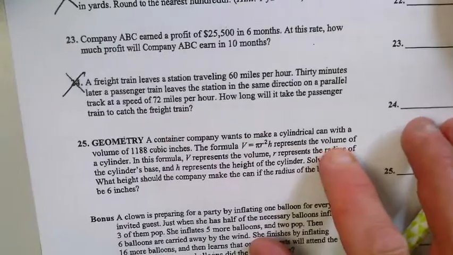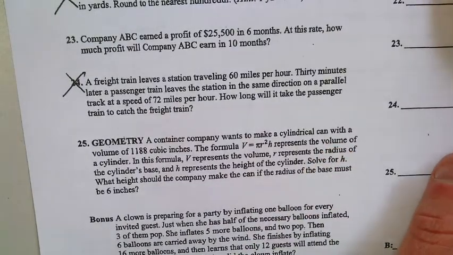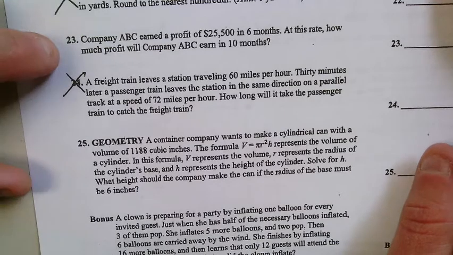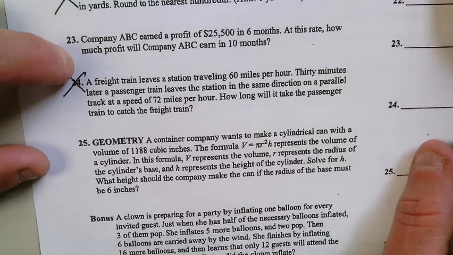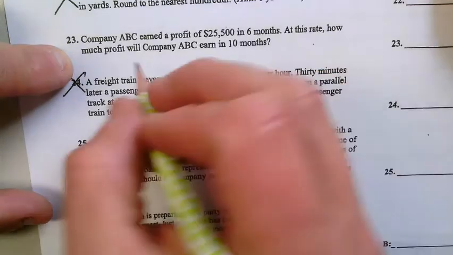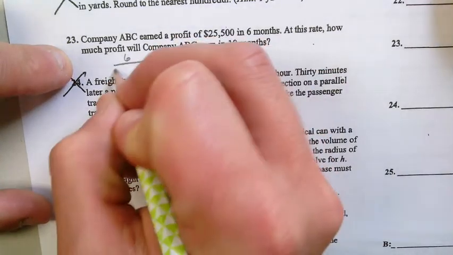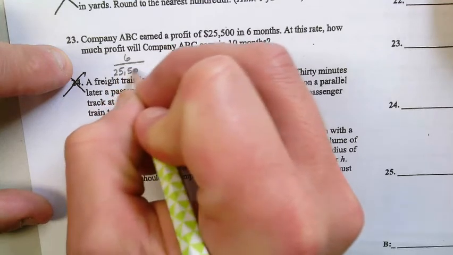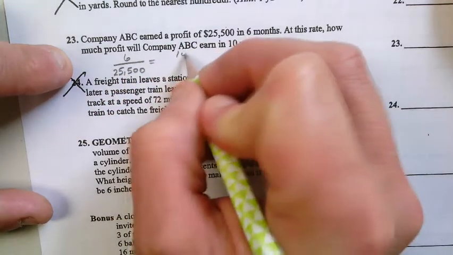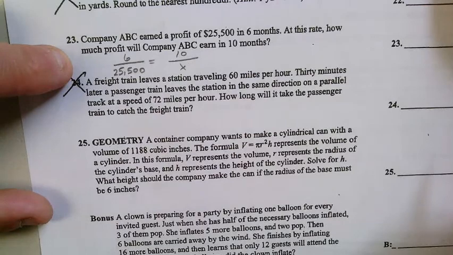The next one says this: company ABC earned a profit of, what am I doing here? Reading the wrong one. $25,500 in 6 months. At this rate, how much profit will company ABC earn in 10 months? So at 6 months, they earned a profit of $25,500. At 10 months, what was their profit? Okay.